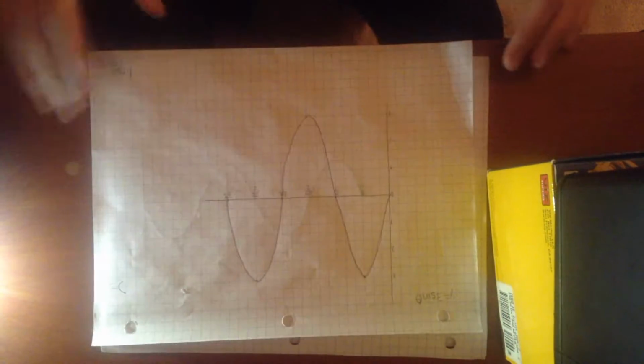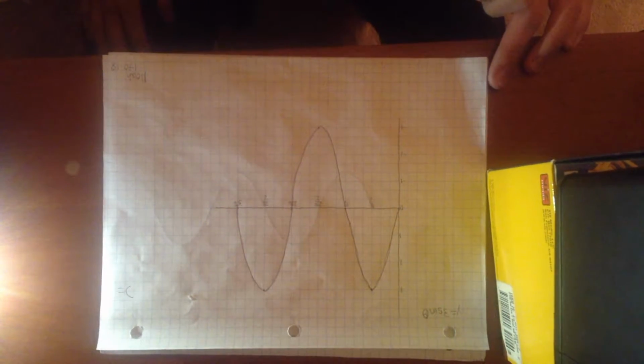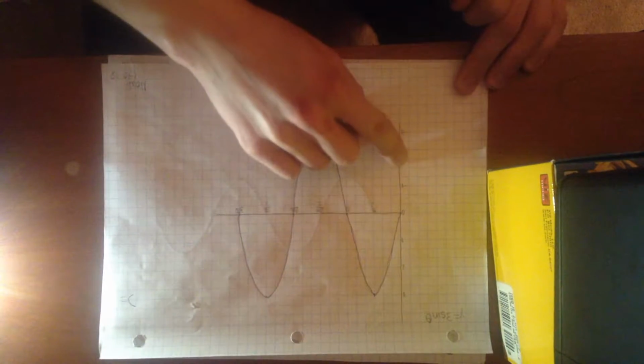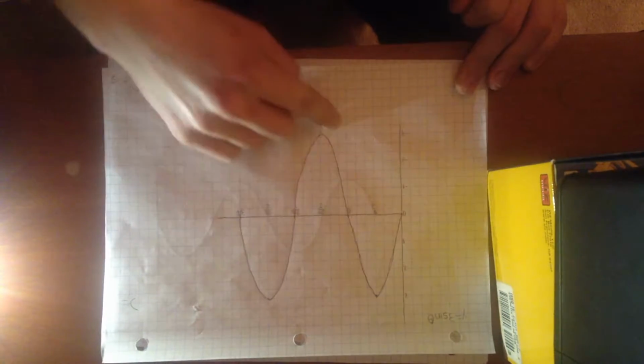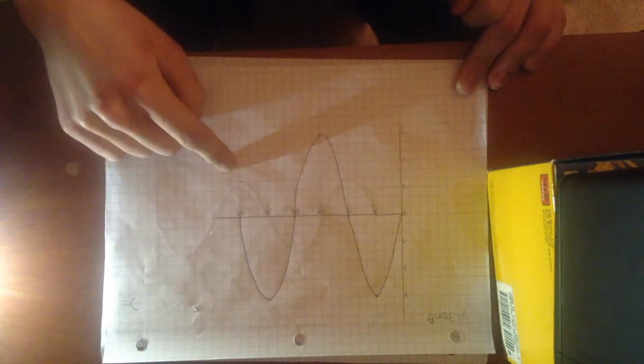So, what would happen if we added a 3 in front of the sine of theta? Well, it would multiply the amplitude by 3. So now it increases up to 3 and decreases down to negative 3. Other than that, it's pretty much the same.